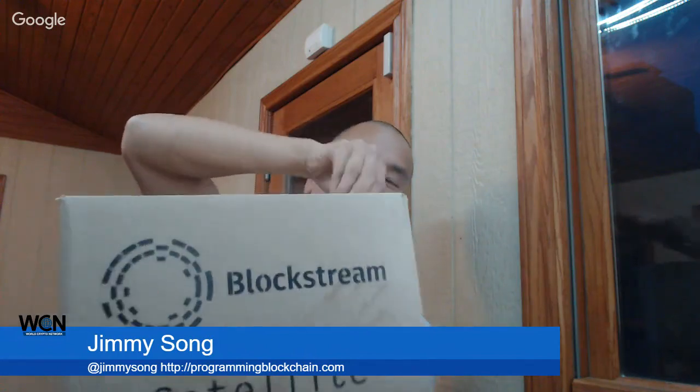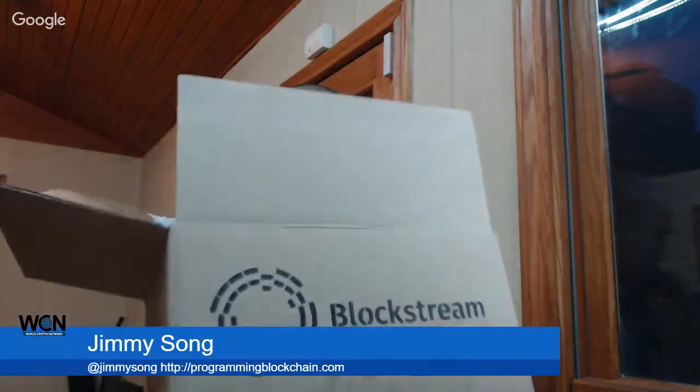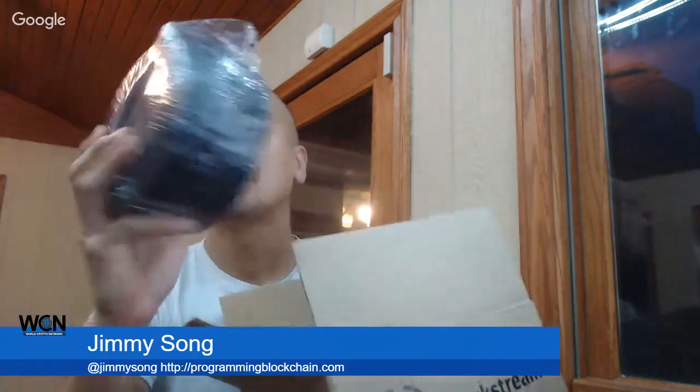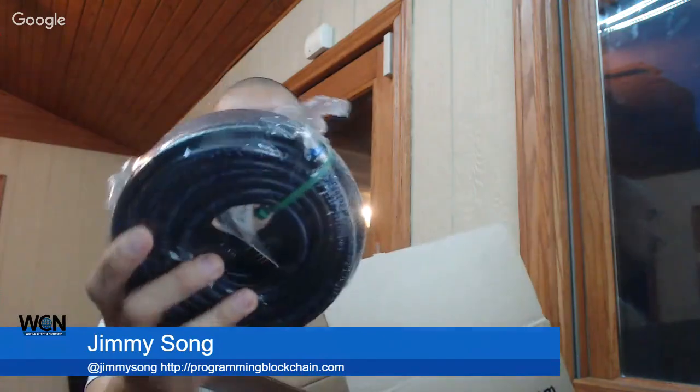The camera's not positioned greatly, but all right, so here we go. And oh, wow. Well, it's obvious what this is. This is coaxial cable. It's a really, really long coaxial cable. It's 100 feet of RG6 coaxial cable. All right, so that's obviously to connect to something. I'll put that on the side here.